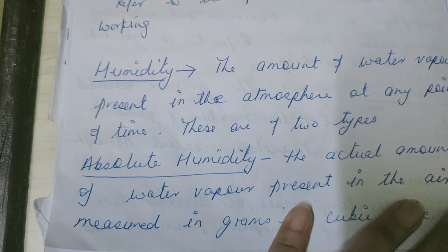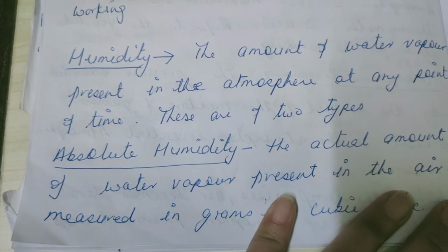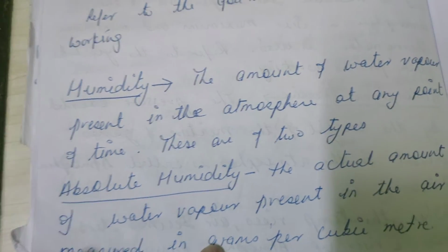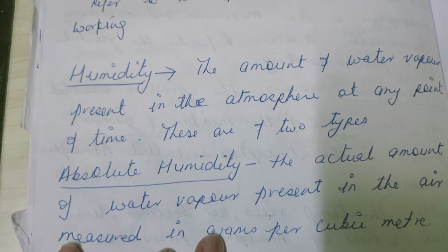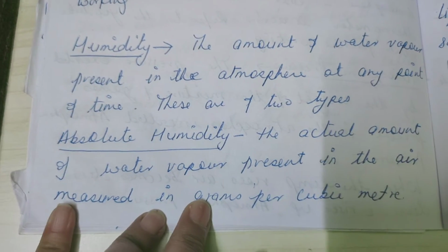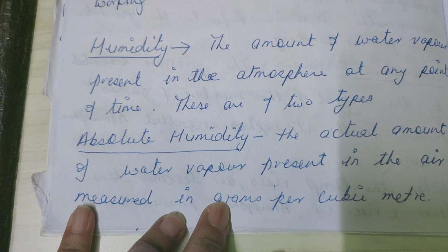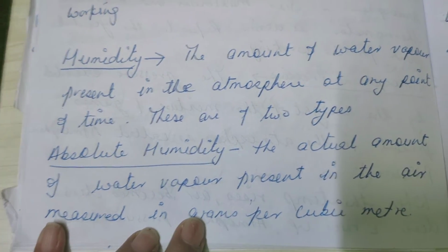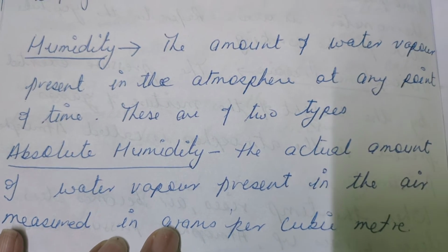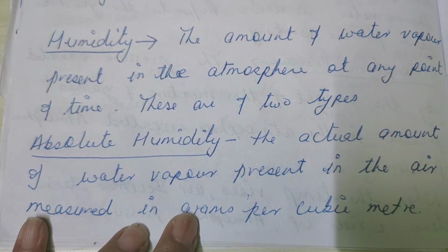One was temperature and the other one was atmospheric pressure. And we also did the working of the instruments. I had sent you the YouTube links of both the instruments for temperature as well as for atmospheric pressure. So the third element which we are going to talk about today is humidity.